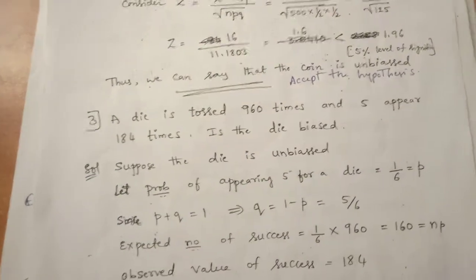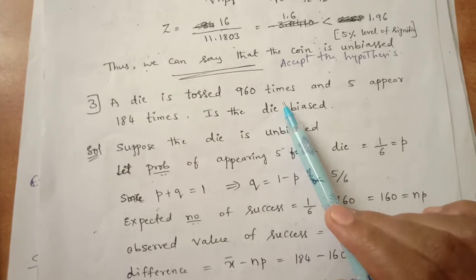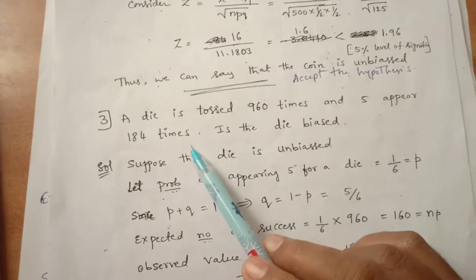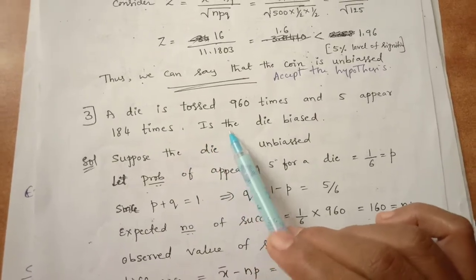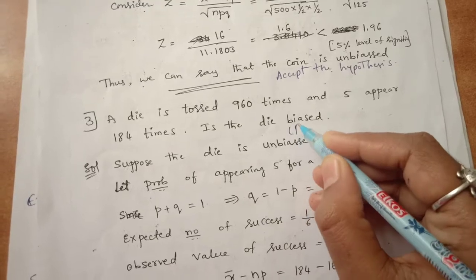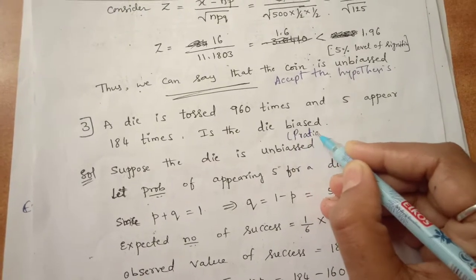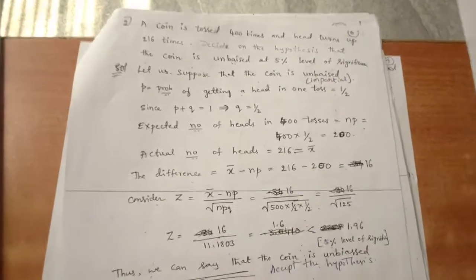So the next problem is, a die is thrown 960 times and 5 appears 184 times. Test the hypothesis that the die is unbiased. Biased means there is partiality. Unbiased means impartial.